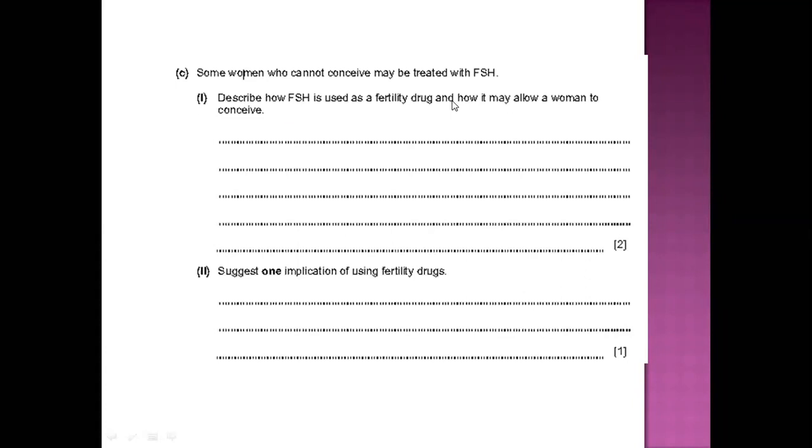Now the question is how it may allow a woman to conceive, how it may allow a female to have fertilization and an embryo. Conceive means this. First we should be clear about follicle stimulating hormone.